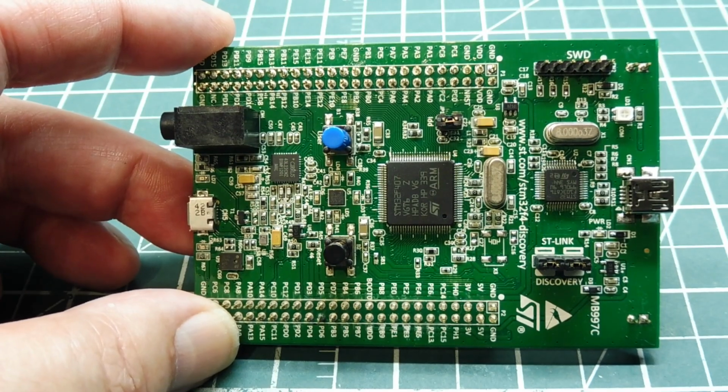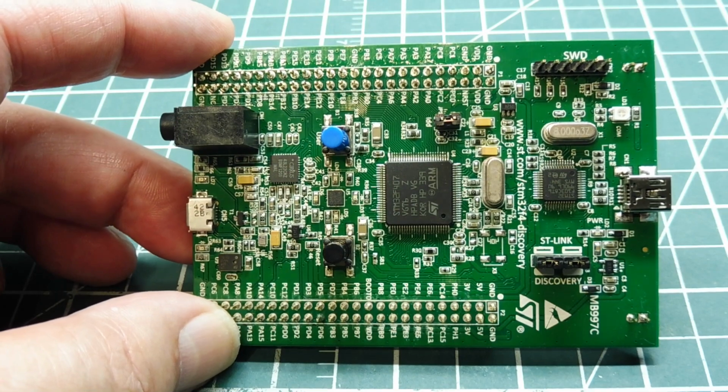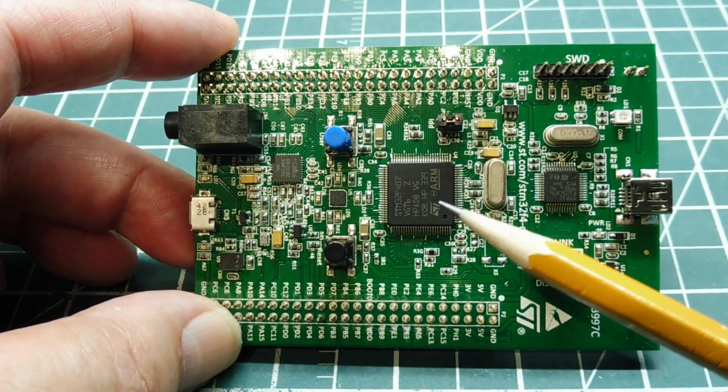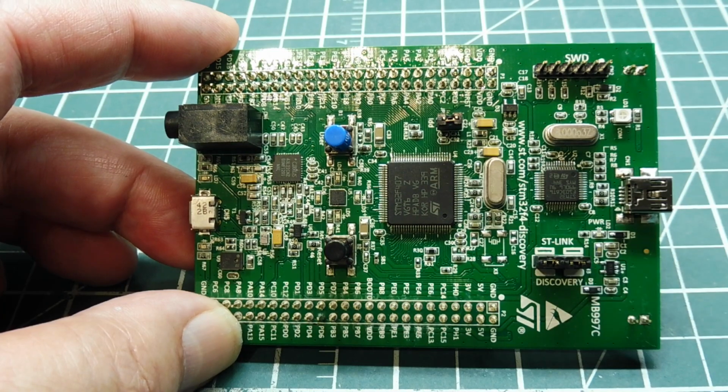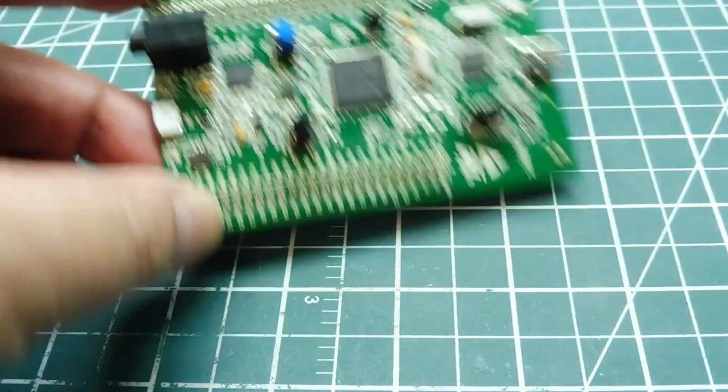Okay, in this video we are going to be looking into programming the ARM microcontroller, and we'll be using the ST Microelectronics ARM microcontrollers, which you can see here on the discovery board. Now this is a Cortex M4 microcontroller. It's STM32 F407.